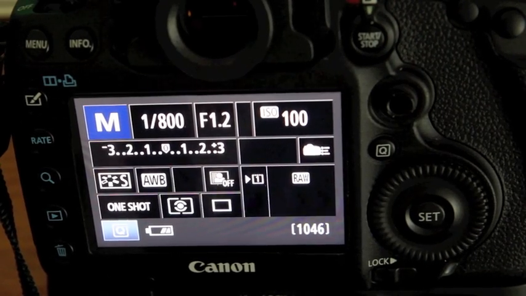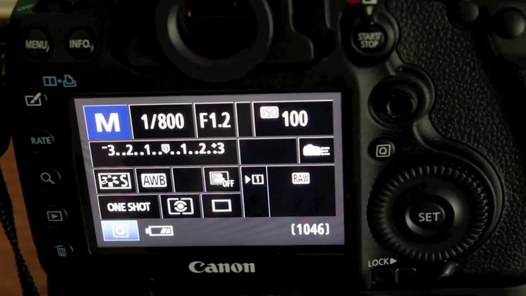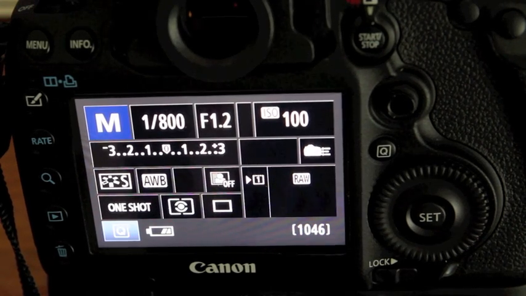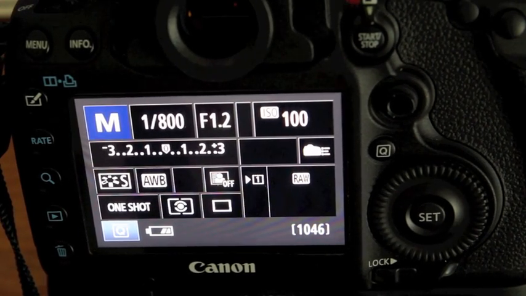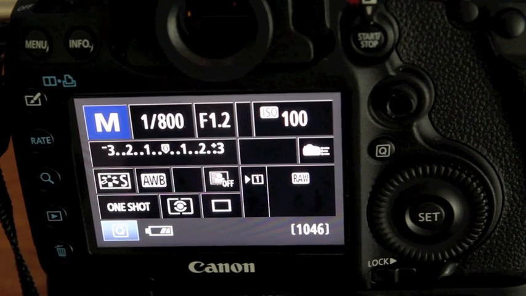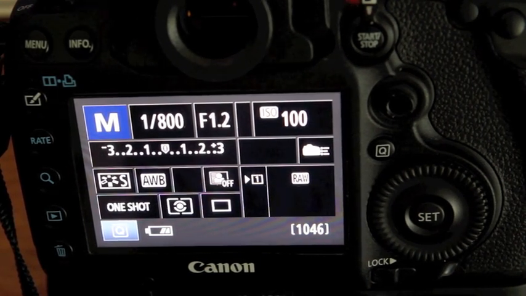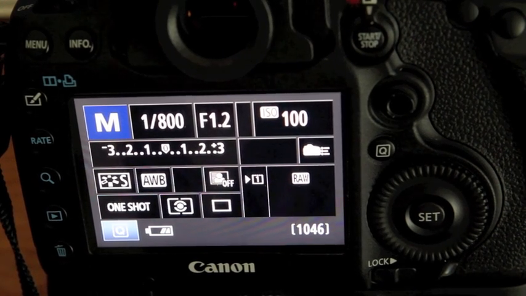Hey everybody, here's another quick tutorial, I guess you could call it, that some people requested, and it's on multiple exposures using the Canon 5D Mark III. So first off, what multiple exposure is, is you're taking multiple pictures of, depending on whatever the image is, and then it combines it all into one image, sort of like HDR.